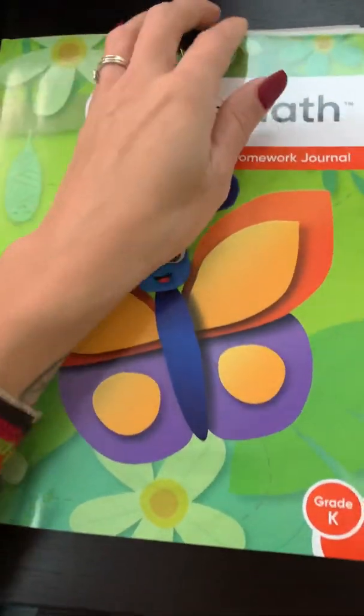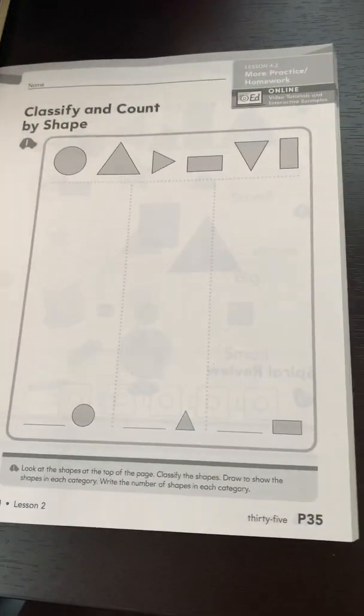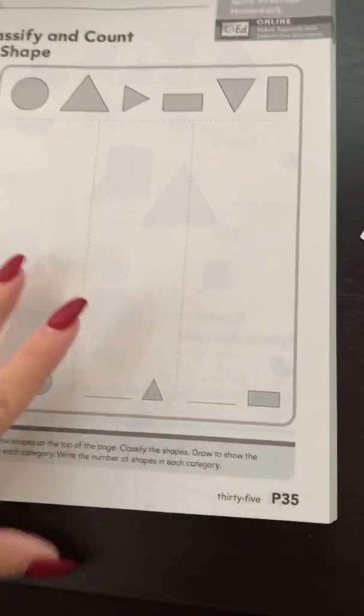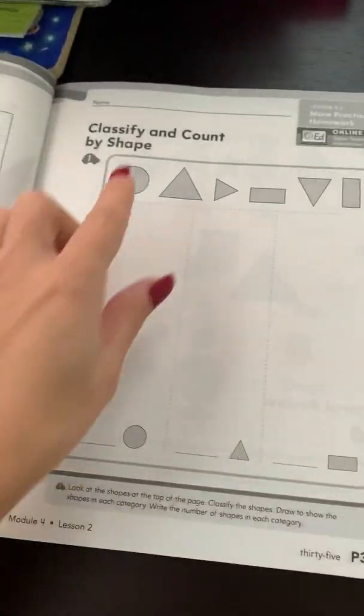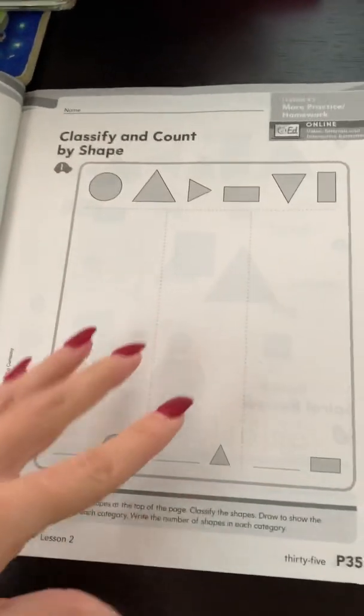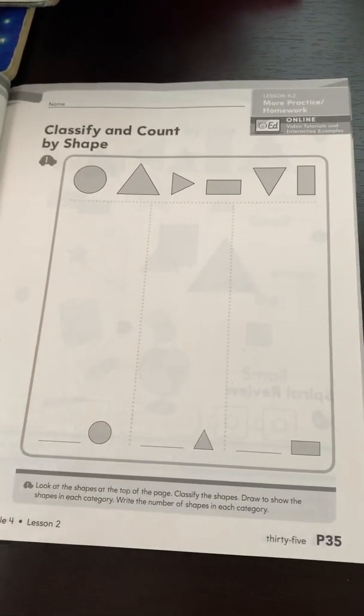Now for your homework for math, you are going to open up your other math workbook and work on page P35 and P36. What you are going to do is classify and count by shape. You will take a picture of both pages and upload them into Seesaw.